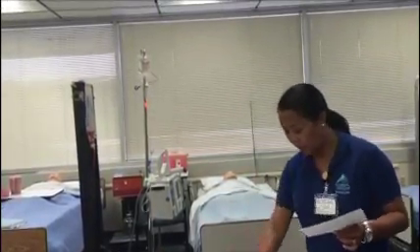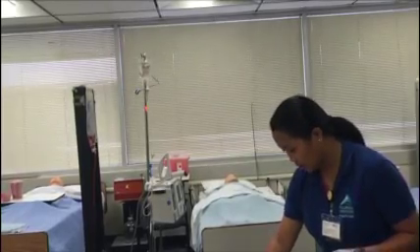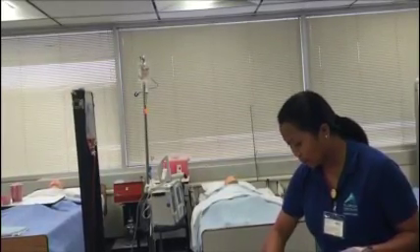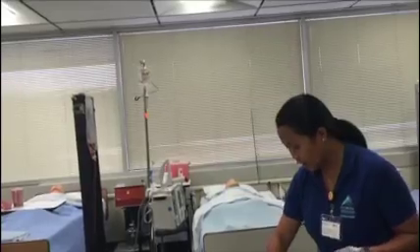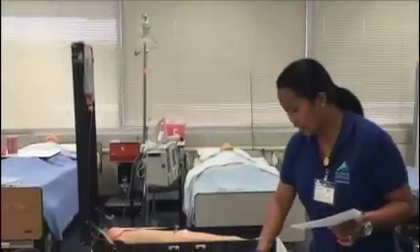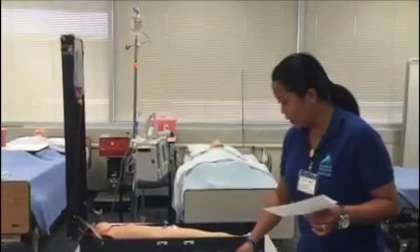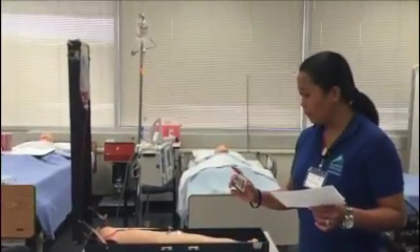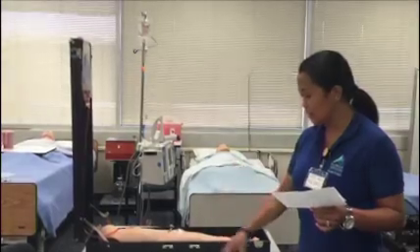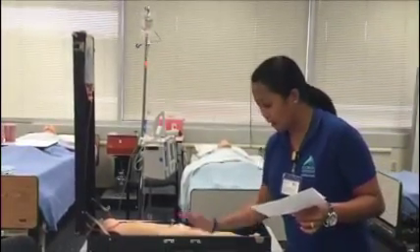So now I'm checking everything I need. I have the medicine, the blunt needle, the injection needles, my tube, my IV, my alligator clamp, some disinfection, and I have my piggyback line.